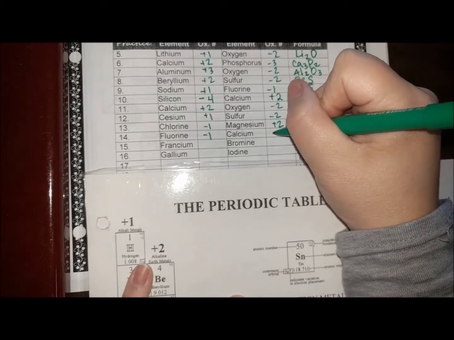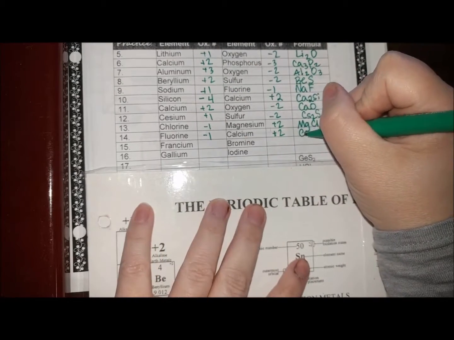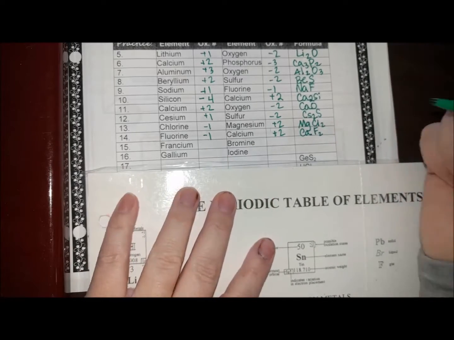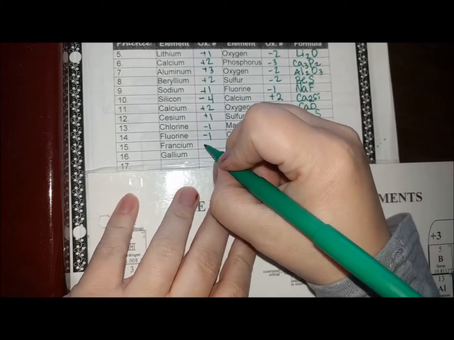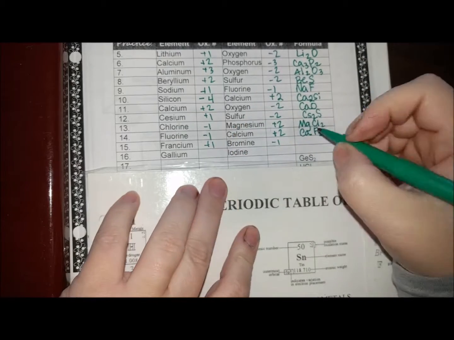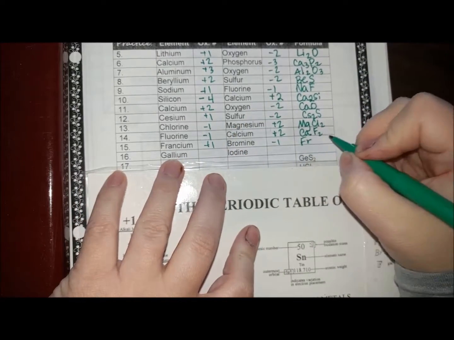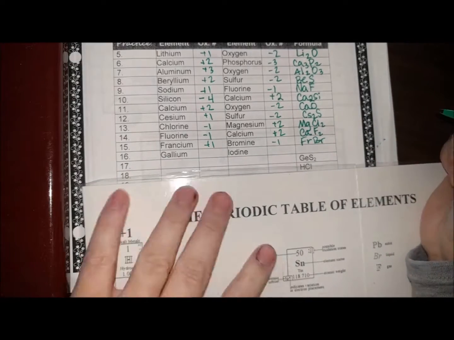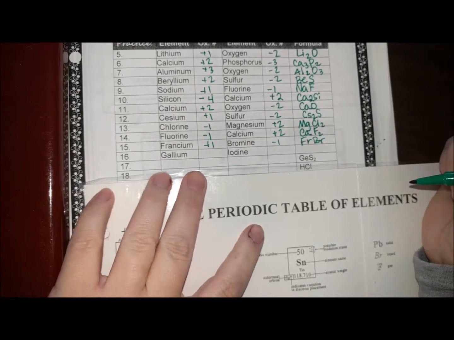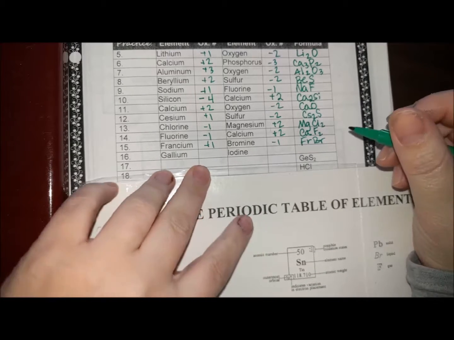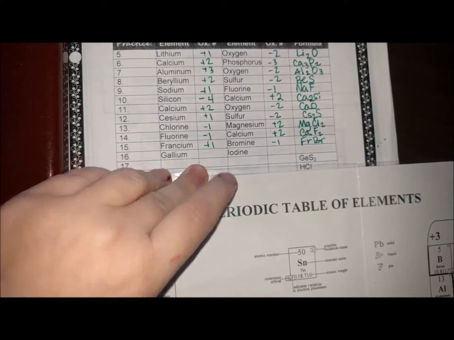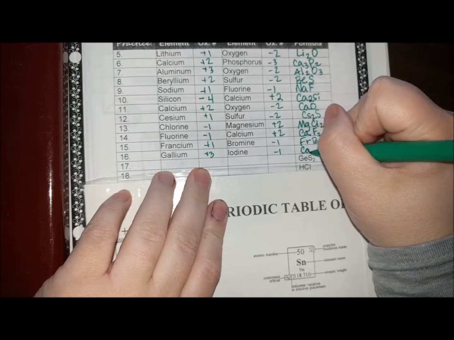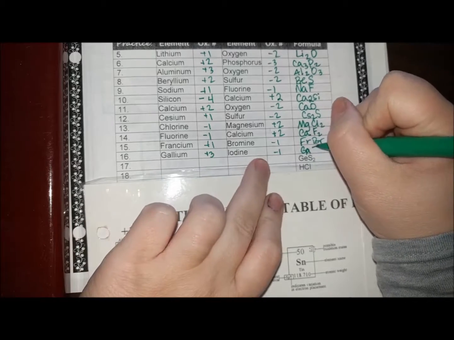Fluorine is -1. Calcium is +2. Calcium first, and then fluorine. Francium is +1. Bromine is -1. Francium is going to come first because it's positive, and then bromine, and they're both 1's. Gallium is +3. Iodine is -1. Ga1, I3.